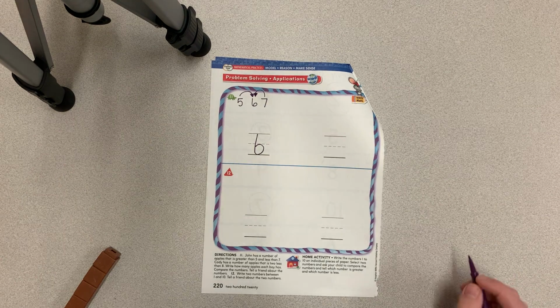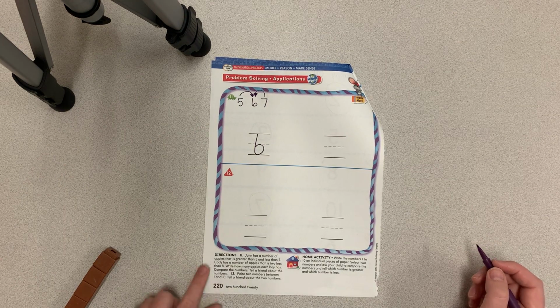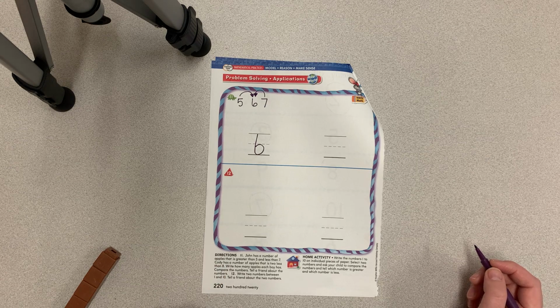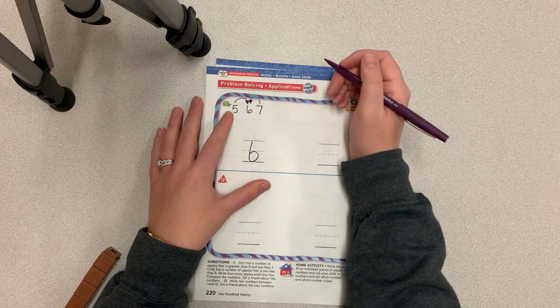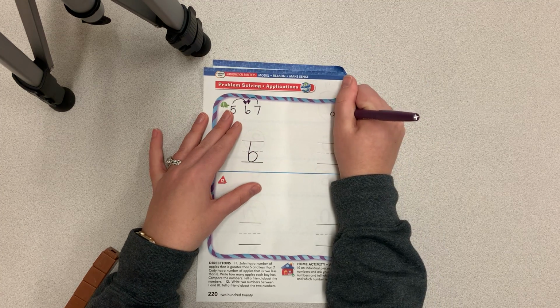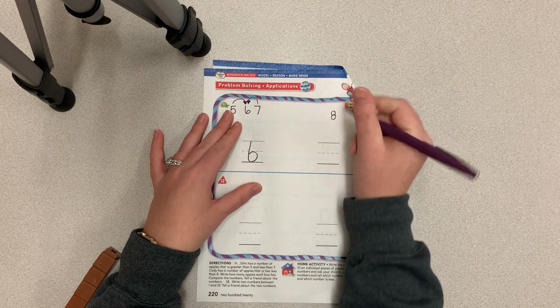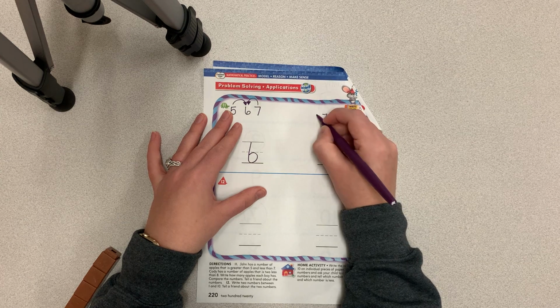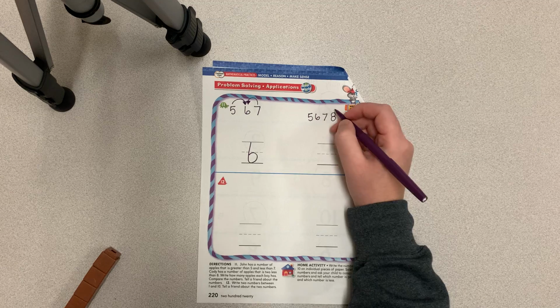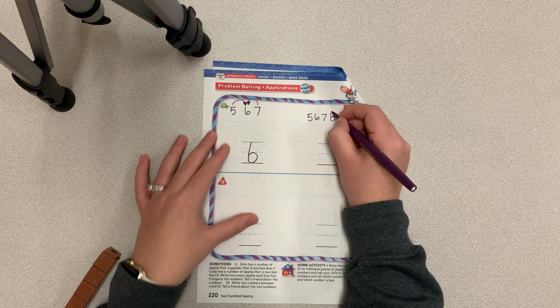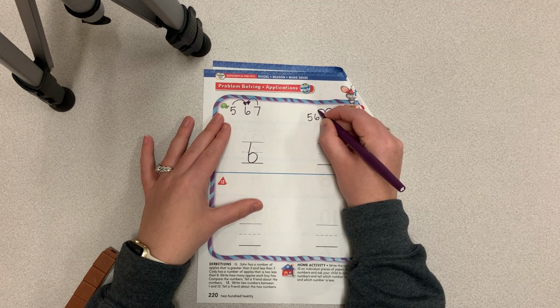Okay, now let's look at Cody. Cody has a number of apples that is 2 less than 8. So let's look at 8. And now we're going to count backwards. 8, 7, 6, 5. And it says 2 less. So I'm going to jump 2 from 8. 1, 2.